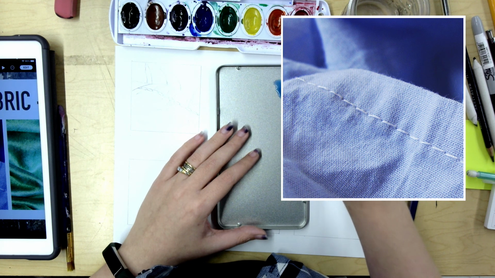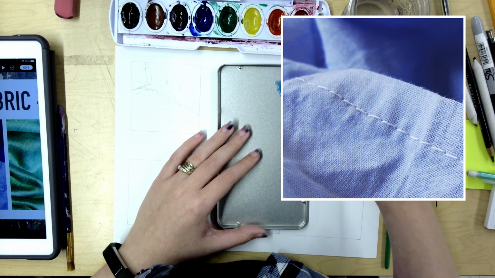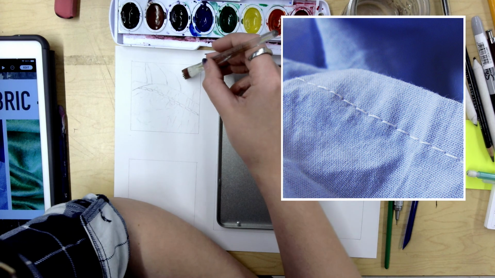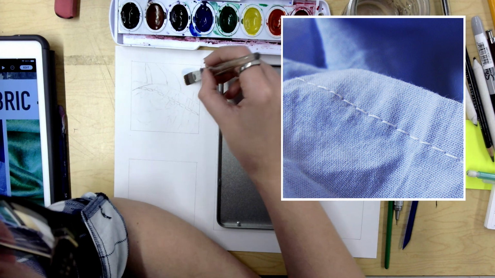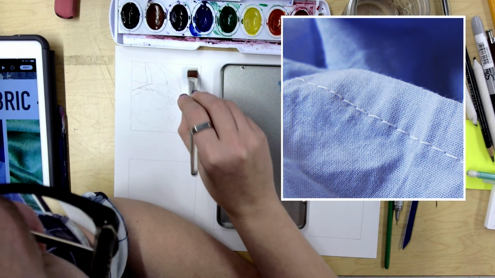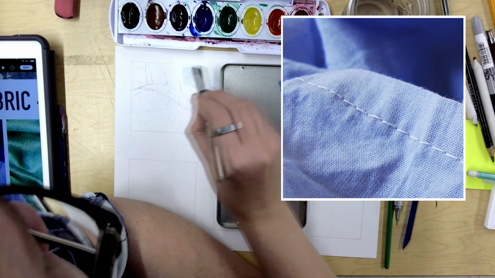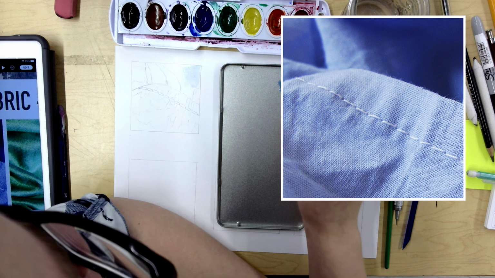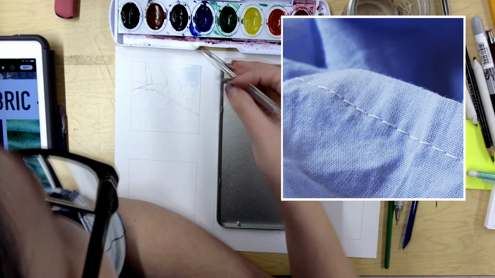If this was a finished piece, I would probably still want to start in an area that is going to be dark, or use a scrap sheet of paper, or just mark it in the margins here. But that is fairly light.